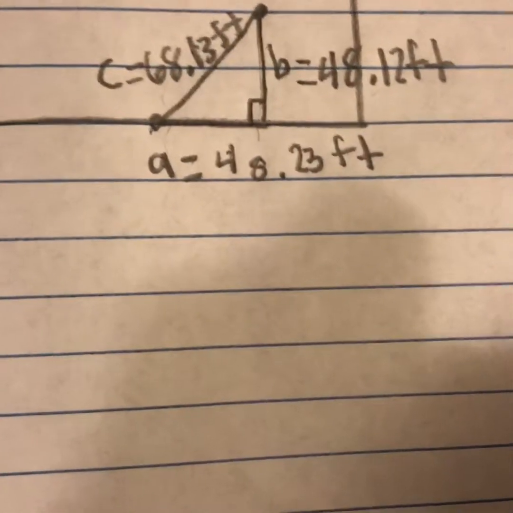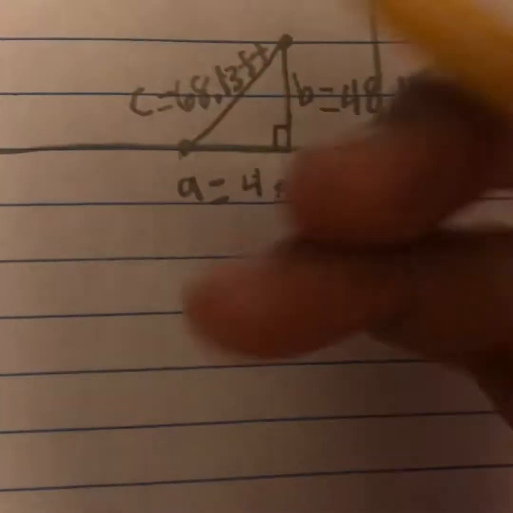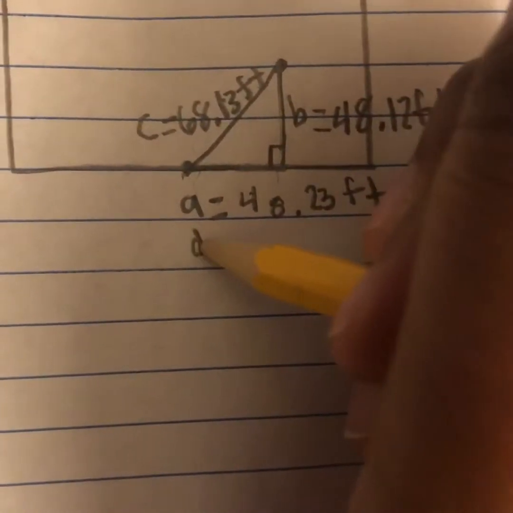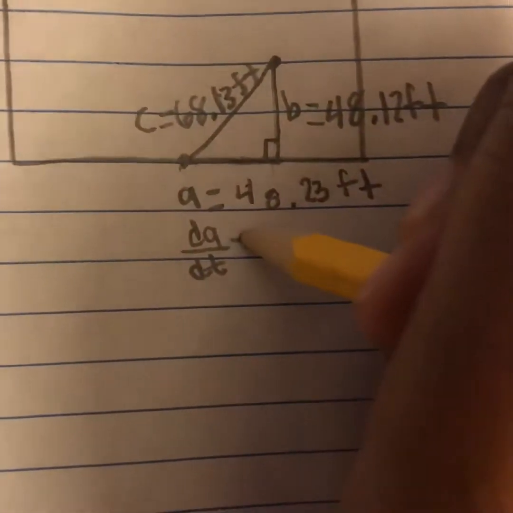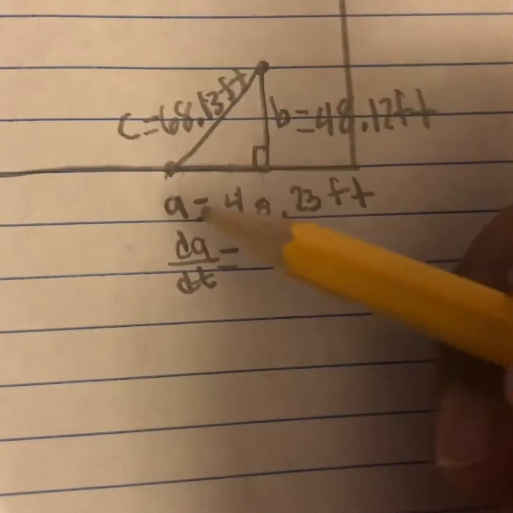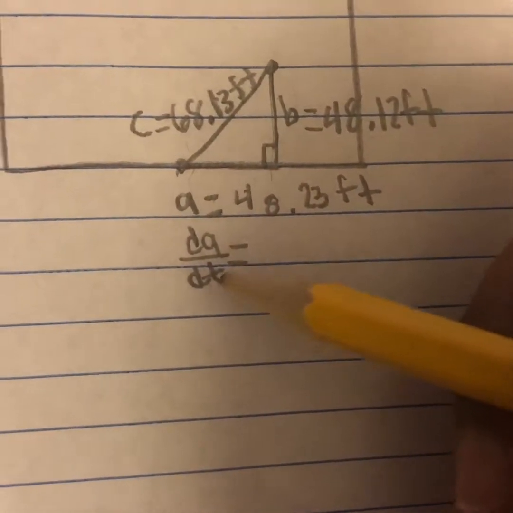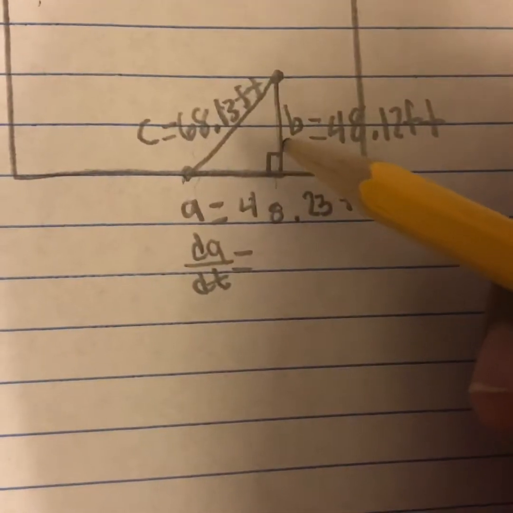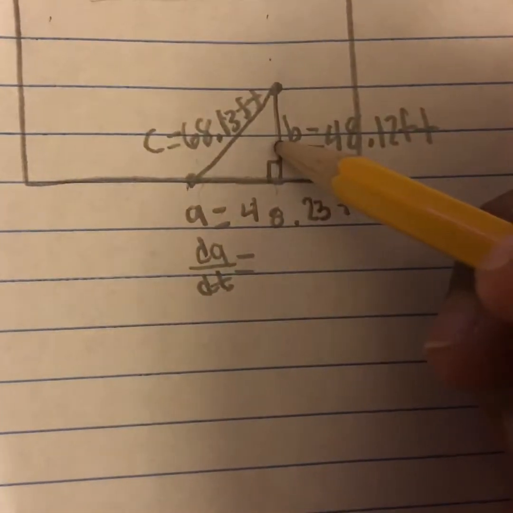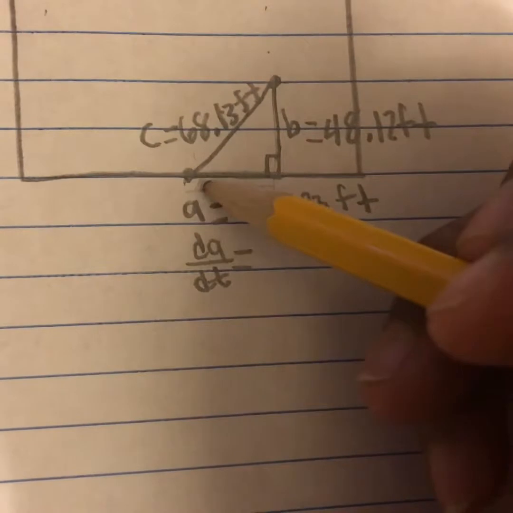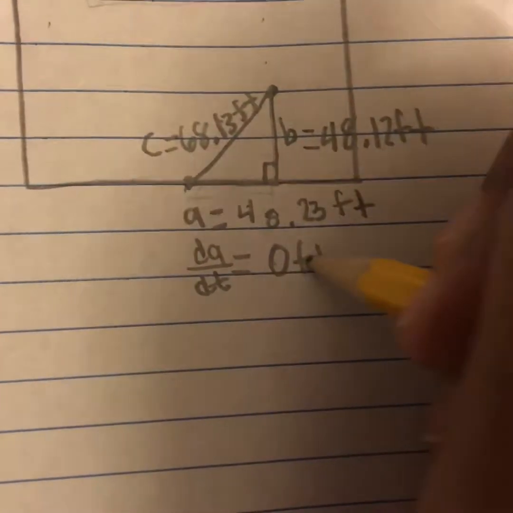Now we have to figure out the derivative of each length with respect to time. So we're going to write it like this: the derivative of A with respect to time. This is always going to be 0, because no matter whether Vangai is here or here or here, this length is always going to be the same. This length is not changing. So this is 0 feet per second.